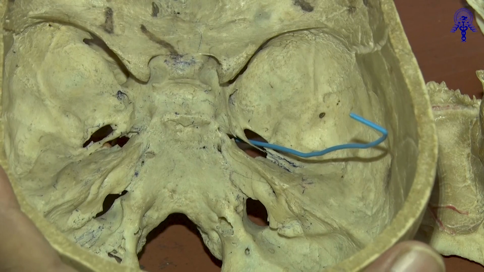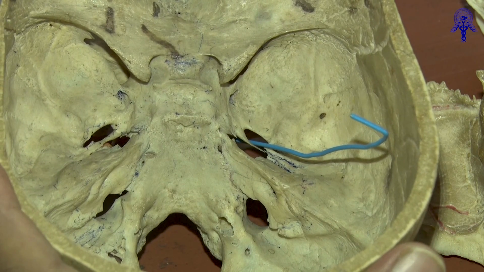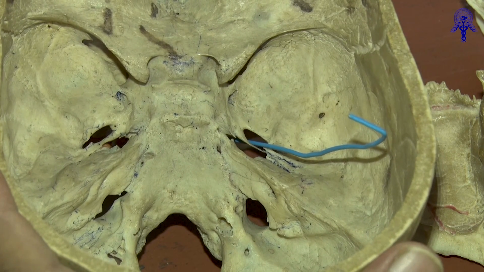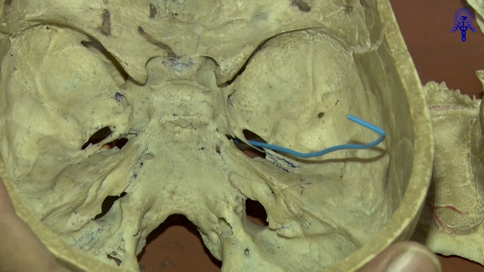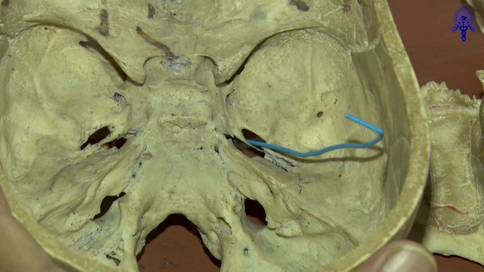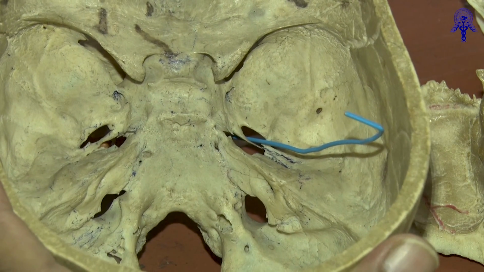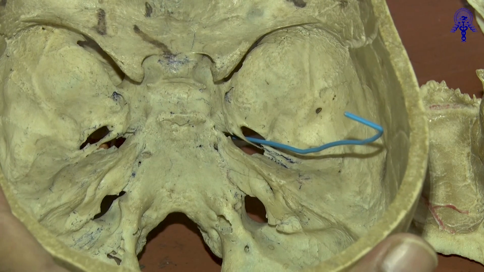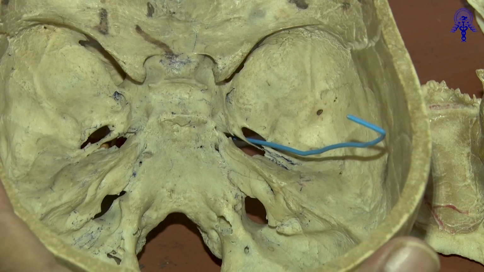Remember the mnemonic MALE. But the accessory meningeal artery, which artery contributes to the formation of the accessory meningeal artery? Is it a branch of the middle meningeal artery? Middle meningeal artery, branch of which artery?